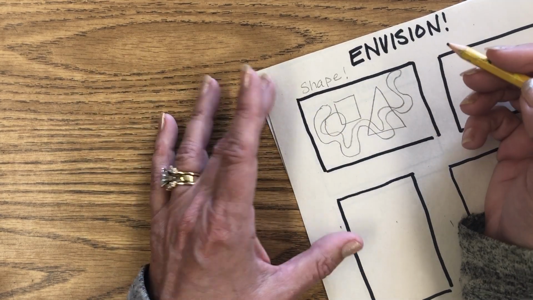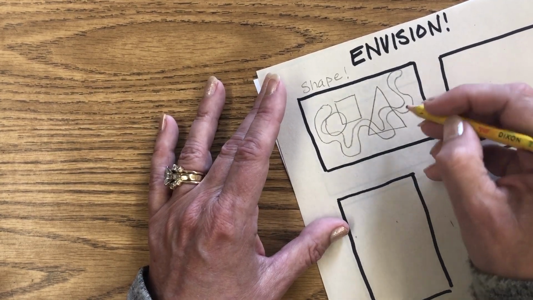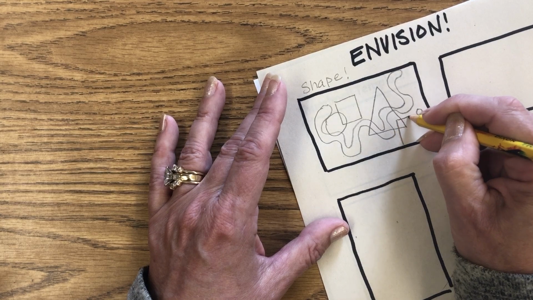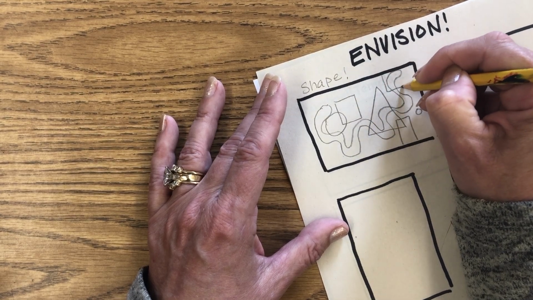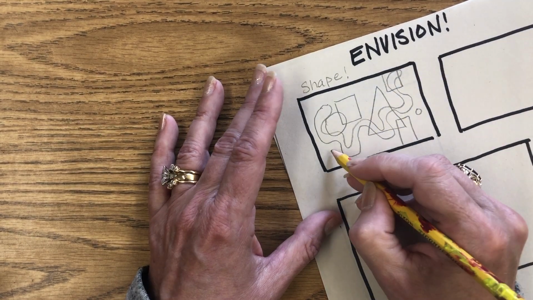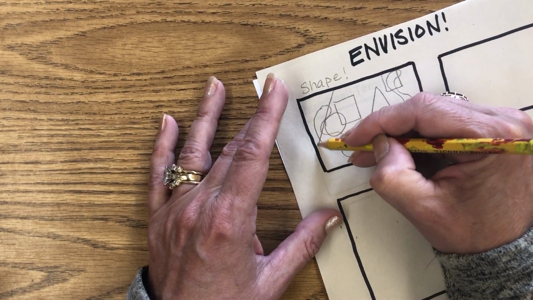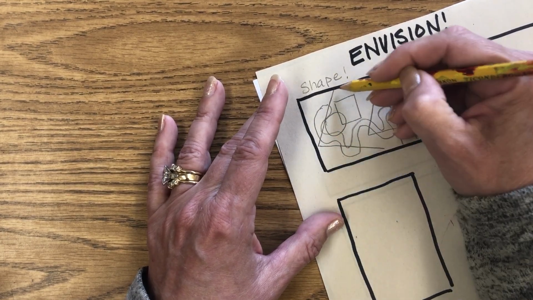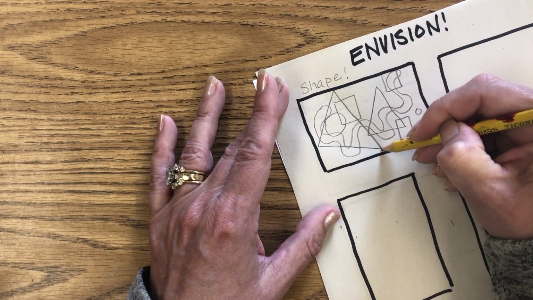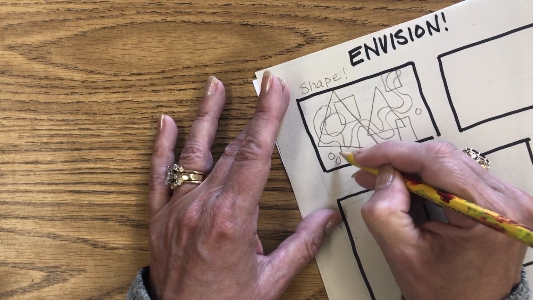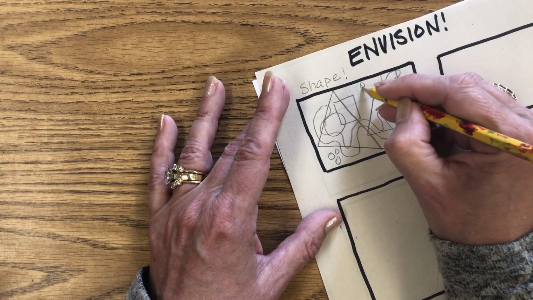Sometimes it kind of looks like something, but you aren't really sure if the artist meant it to be that or not. So, that's one of the really kind of cool things about art. You don't always have to know what it is. That is not a requirement.